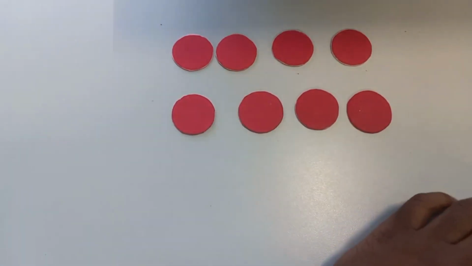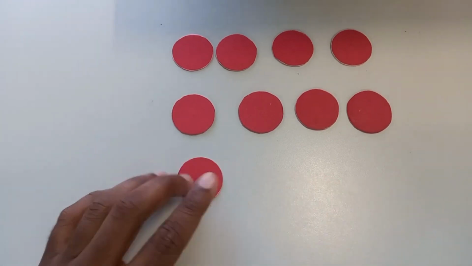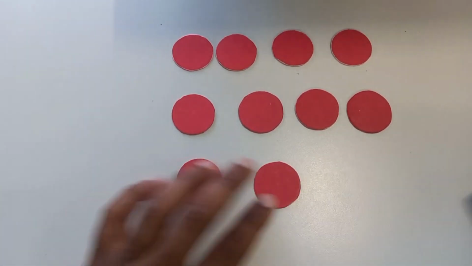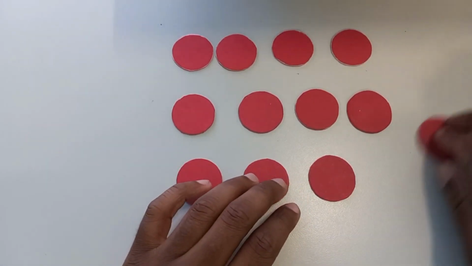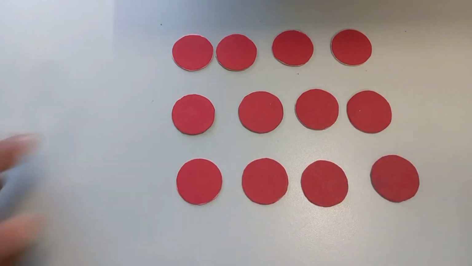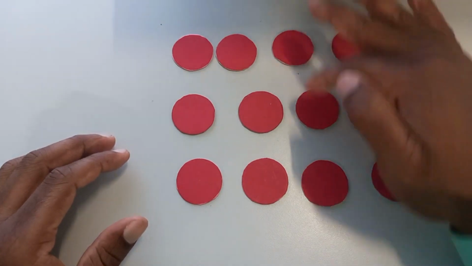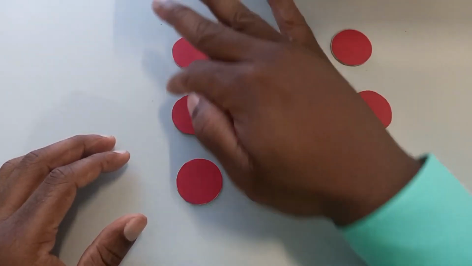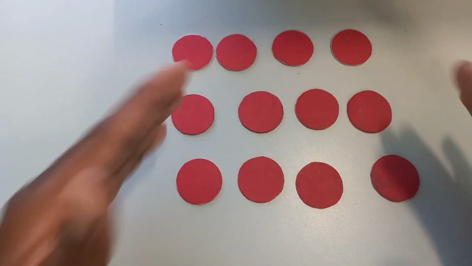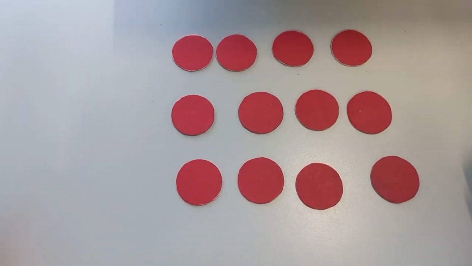That's 2 sets, and we want 3 sets because it's 3 times 4. So we want another set of 4. And then we want to count up how many counters we have in total. So 1, 2, 3, 4, 5, 6, 7, 8, 9, 10, 11, 12. Which means 3 fours is 12.